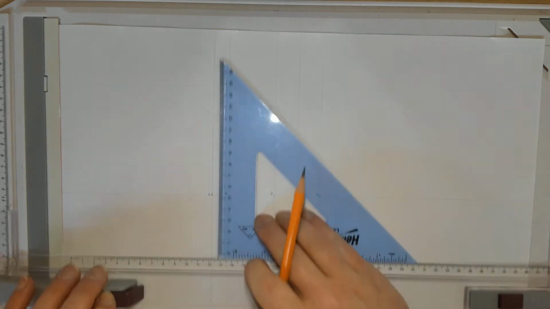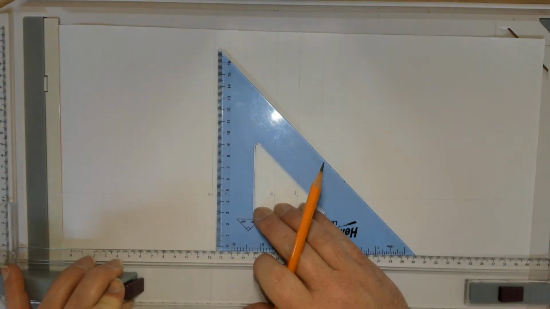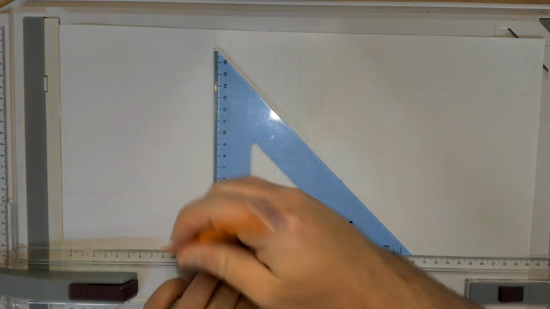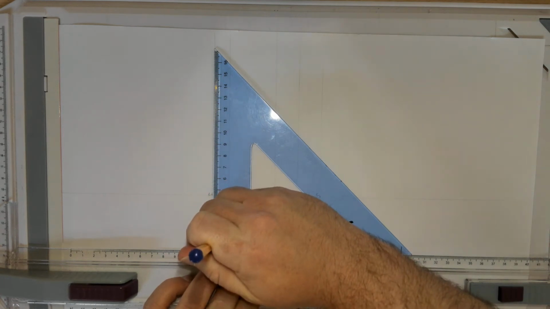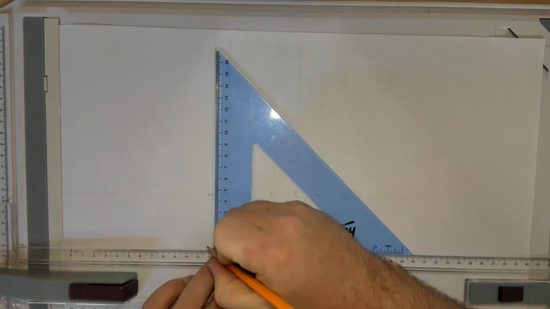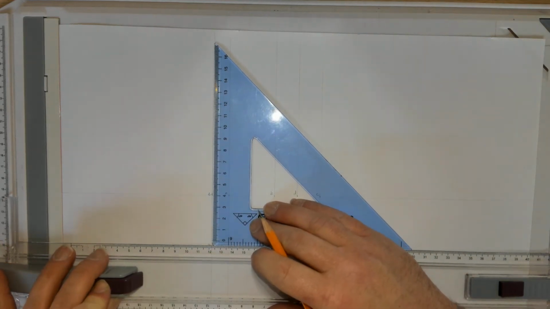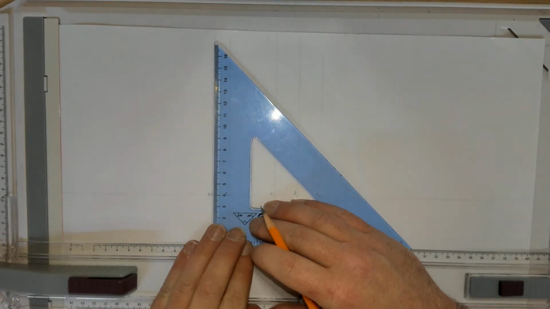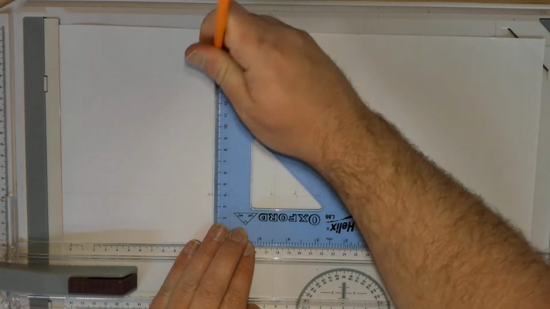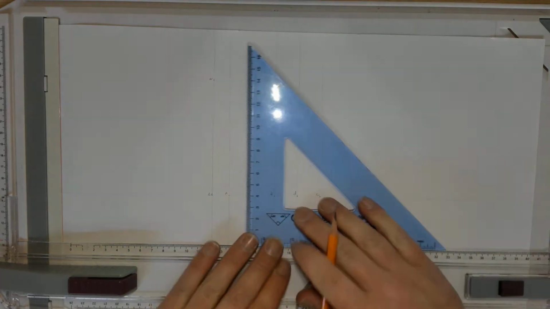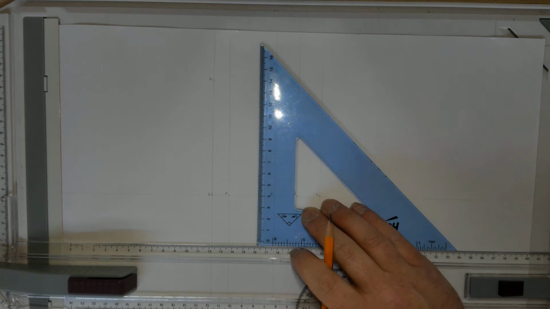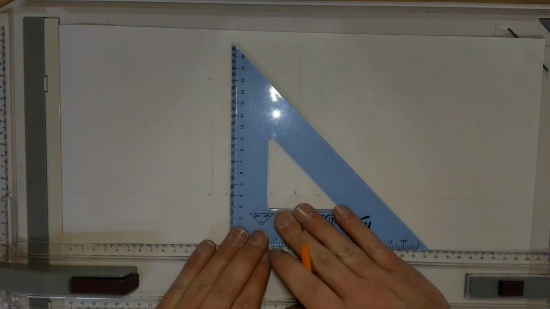So I'm going to start with E. E is up 100 in elevation and down 45 in plan. A is 55 and 5.